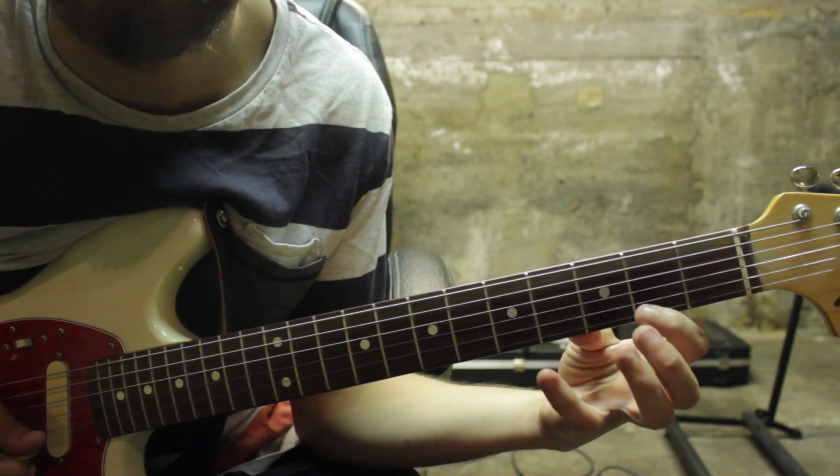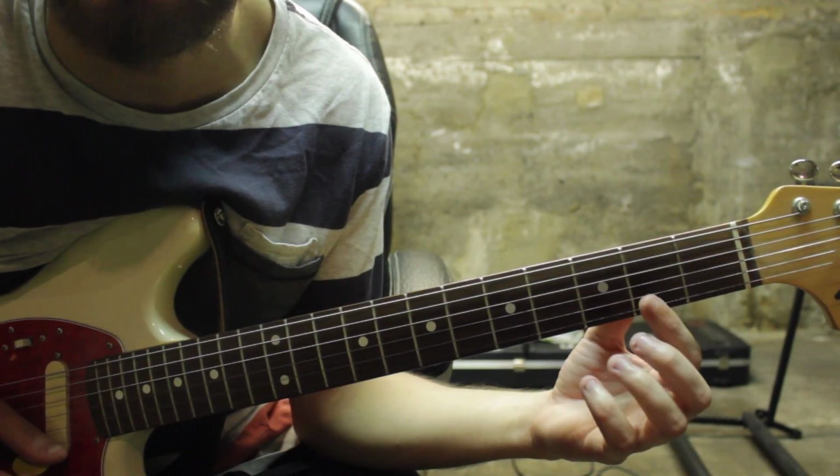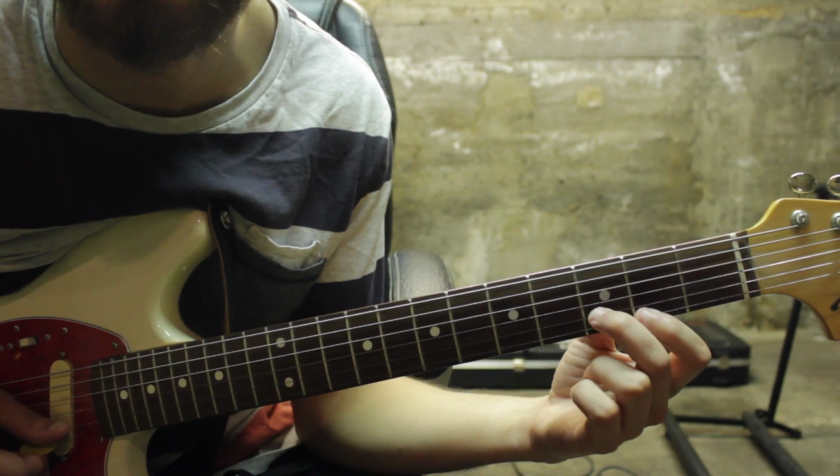Second time through we go. So I'm just alternating between the 1st string 2nd fret and 3rd fret 2nd string.